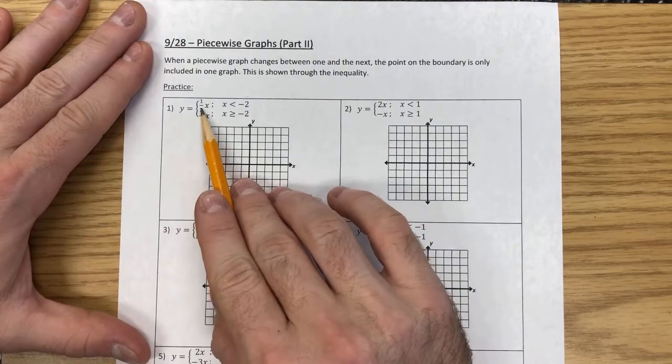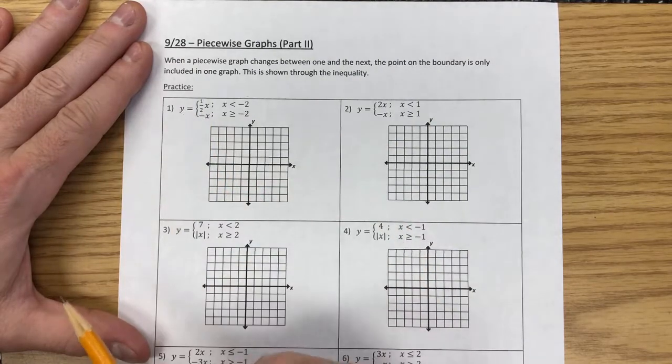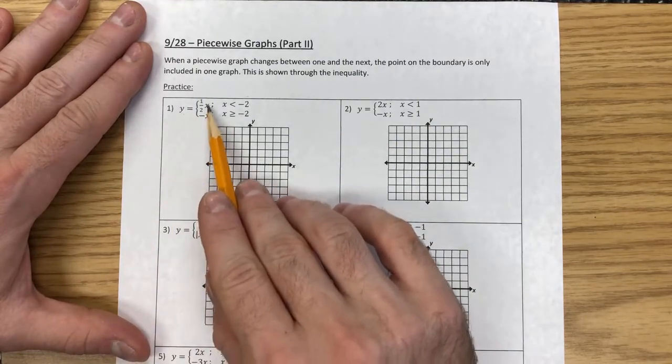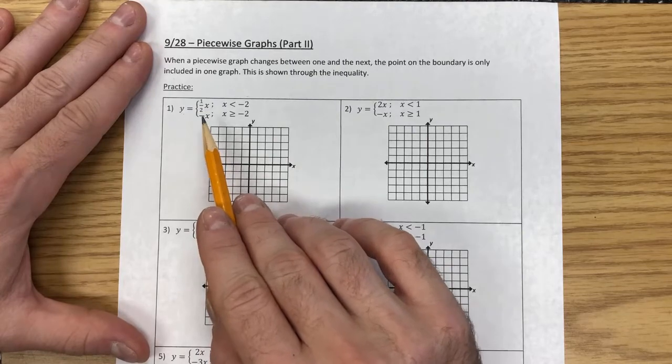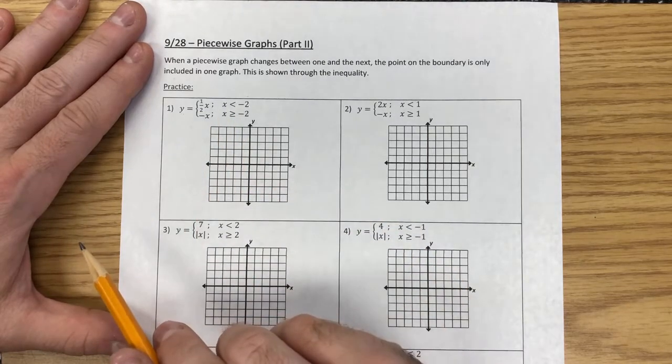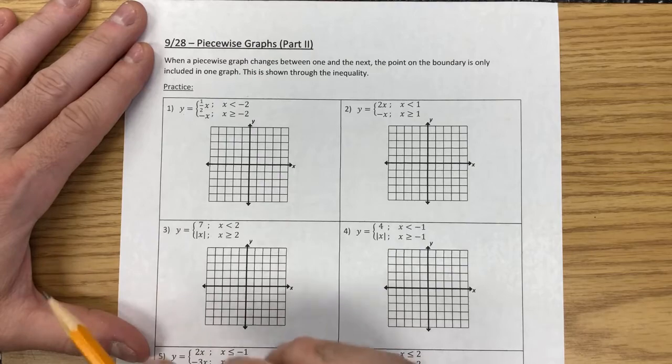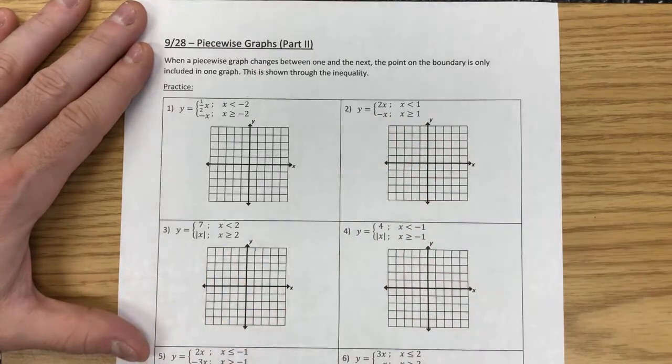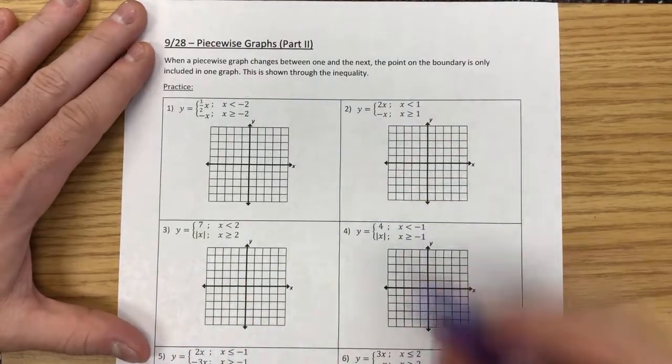What I show is that I'm going to look at each one of these and graph both graphs in their fullness, and then I'm going to apply the boundary restrictions. So let's go ahead and review a few quick rules on how things work.